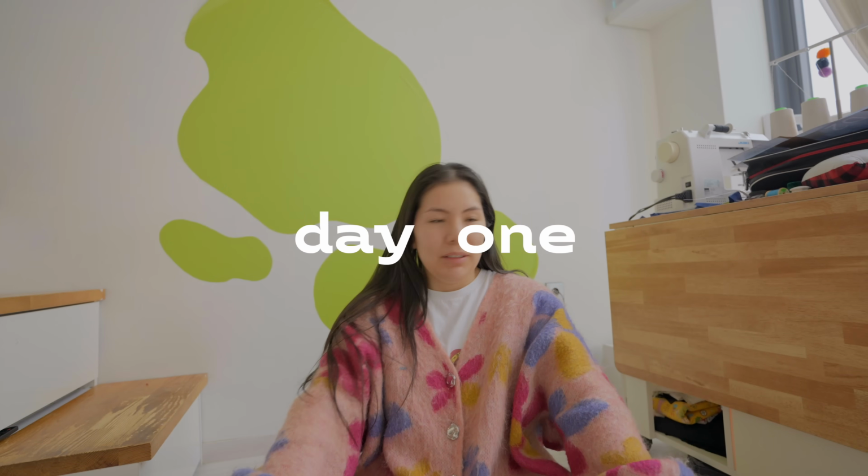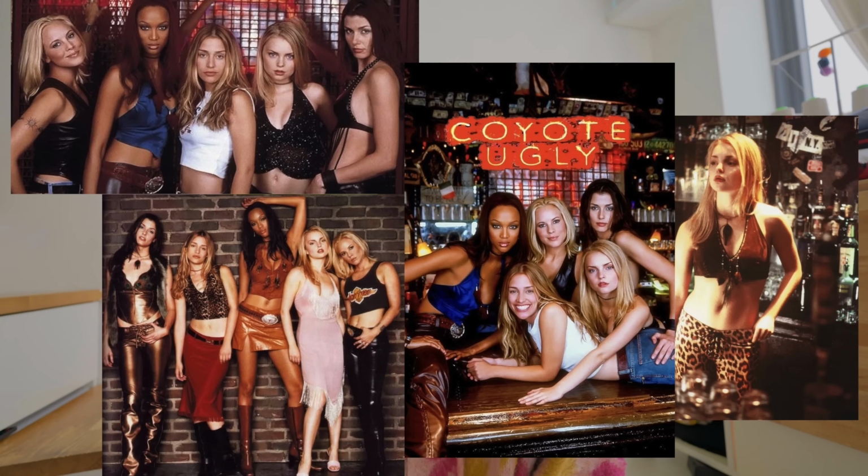Feeling a little bit like my head's a little off, but today I want to do a thrift flip. So my friend's birthday is on Saturday and the theme is Coyote Ugly. I was looking at the things that I had and I was like, what if I just get a little baby tee, get a little skirt and call it a day.